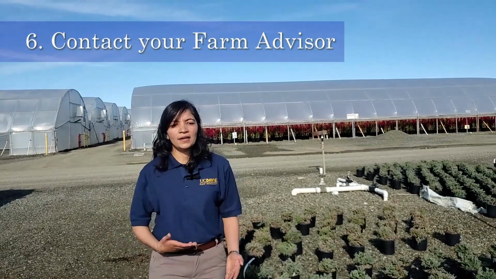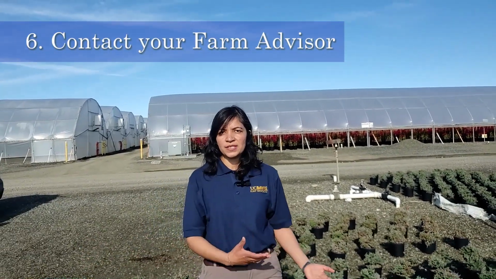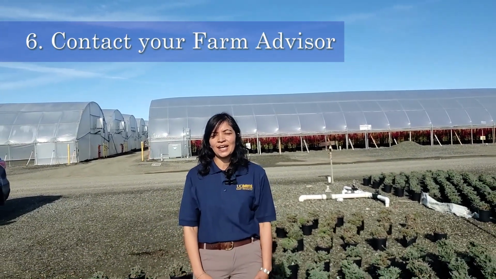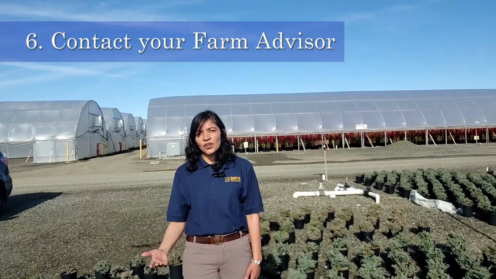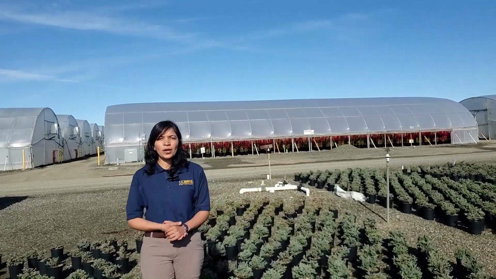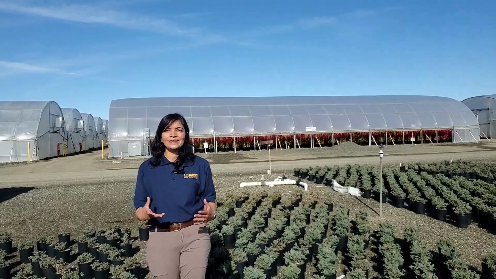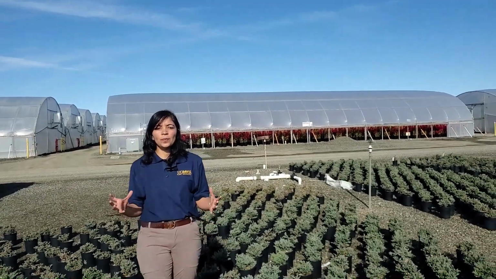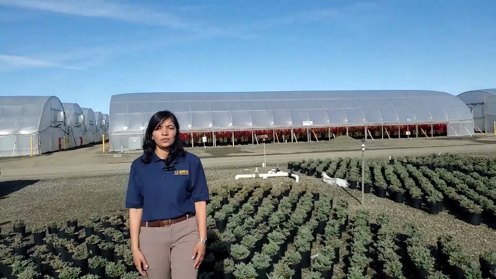Once you find symptoms in your plants that may be caused by pathogens, the next step is to contact your farm advisor. He or she can guide you on how to submit samples for disease diagnostics at a diagnostics lab. It's very important when submitting samples that you have at least 3 or 4 plants showing the symptoms. Very important, make sure the plants are not completely dead, and then make sure you pack them in a sturdy container for delivery.